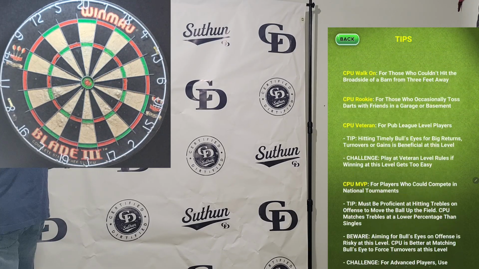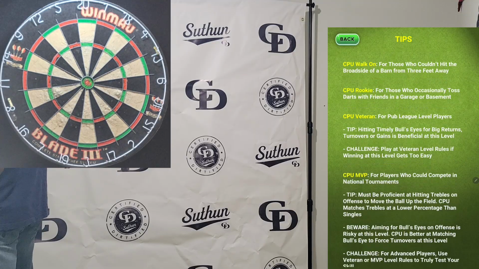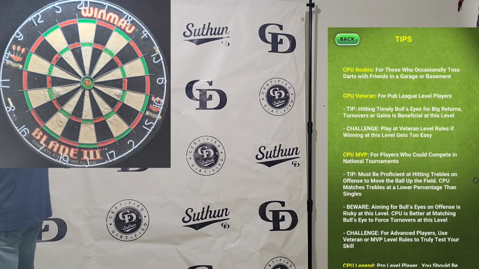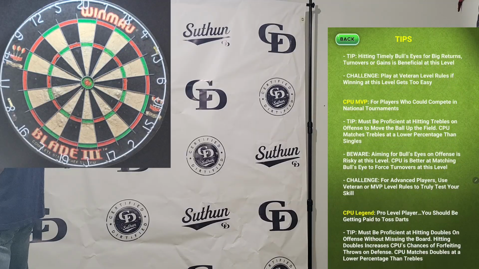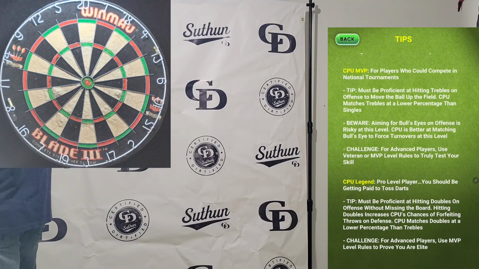I know there's a lot to pay attention to right here, but don't read this whole thing. Just know that CPU walk-ons are people who have maybe never even thrown a dart before in their life. You play against a CPU at rookie level if you've tossed darts occasionally in the garage or basement with friends. Veteran level means you're probably good enough to play in a local pub league. CPU level, you could compete in national tournaments. You know what I'm saying? And CPU legend level down here means you're essentially a pro. You really should be getting paid to throw darts.